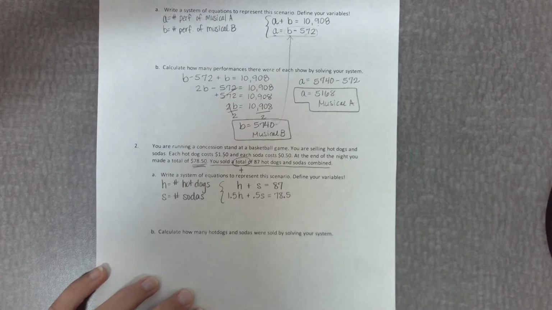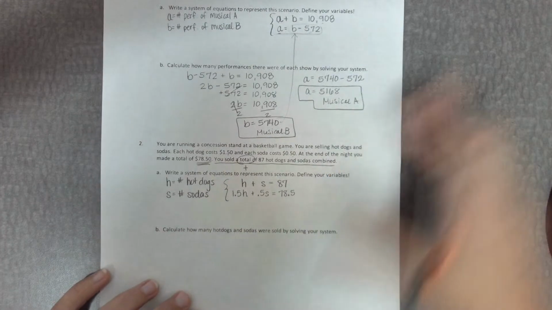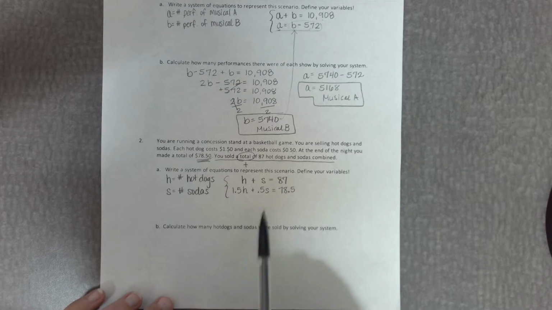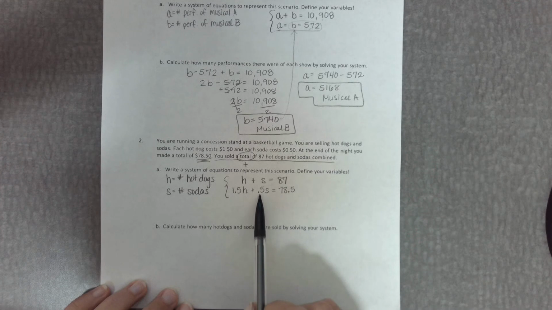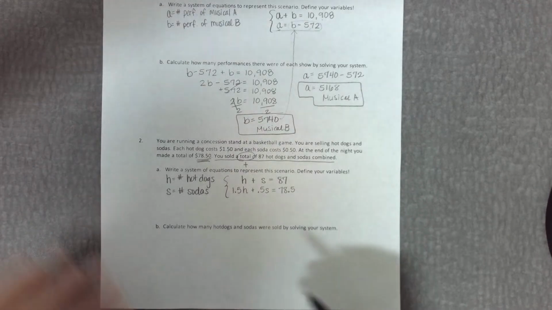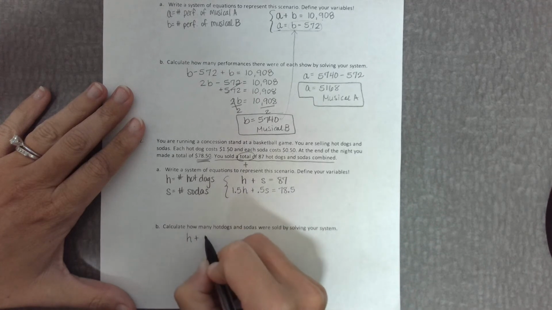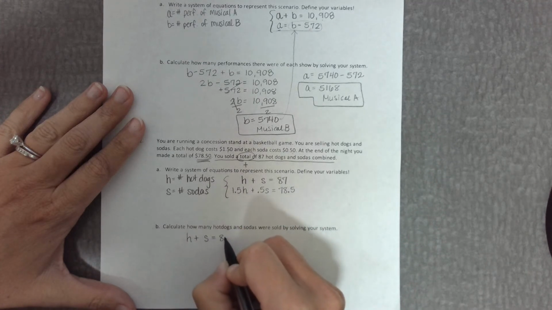And to me, this looks like it's set up perfectly for elimination because everything is lined up in order. What I would probably do to get opposites, you can multiply this 0.5 by -2, and you would have a -1 down here, and then you would have opposites on your S's. So I would probably do that. So I'm going to take the top equation and leave it the same. H plus S equals 87.